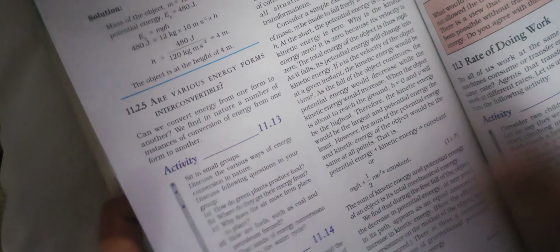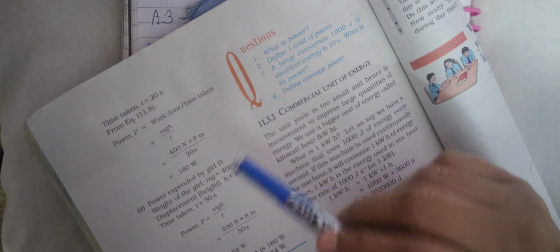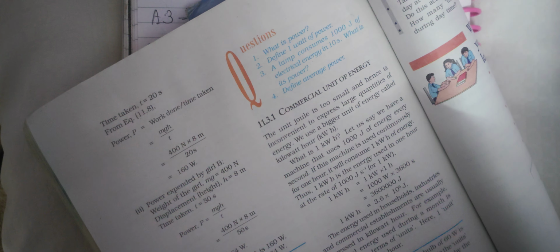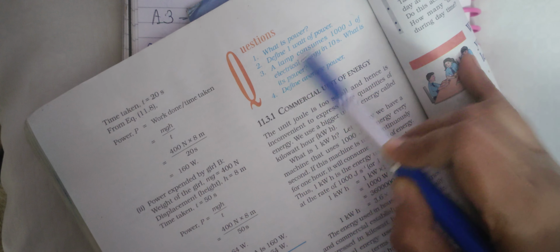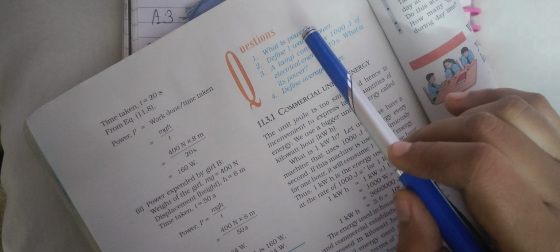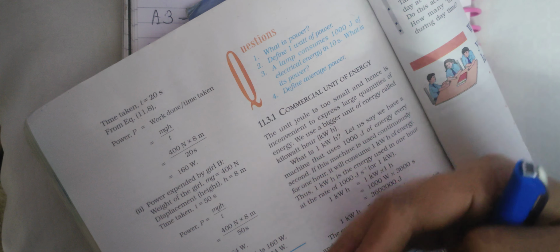Okay, now the next in-text question is on the last page, that is 156. See here. Now what is power? Power is the rate of doing work, W by T. Divide anything by time, it will become the rate. If I write velocity and divide it by time, I will say the rate of change of velocity. Simple. Now define 1 watt of power.